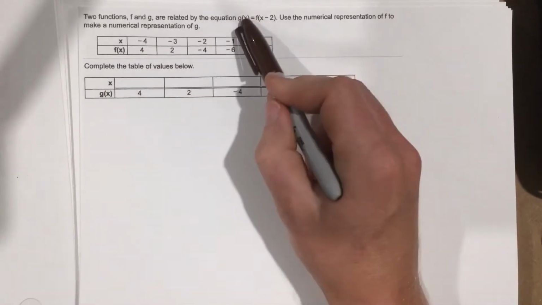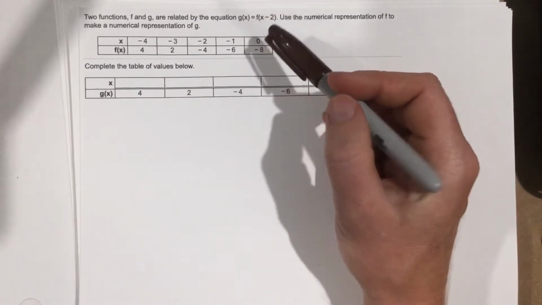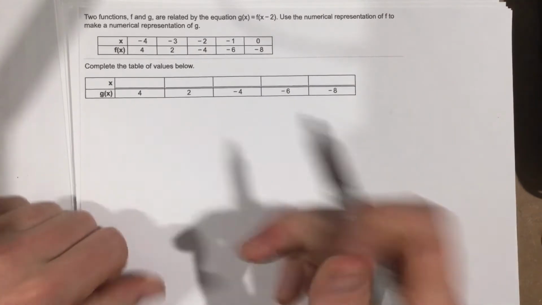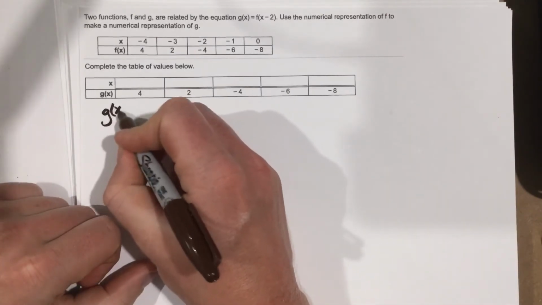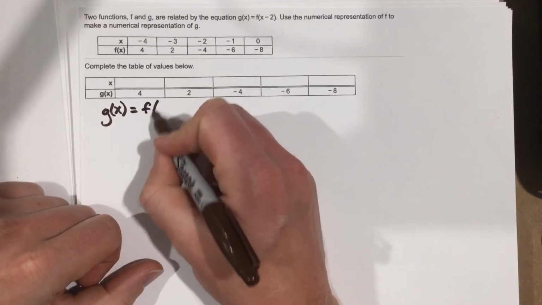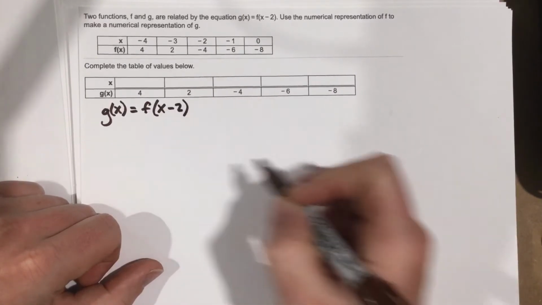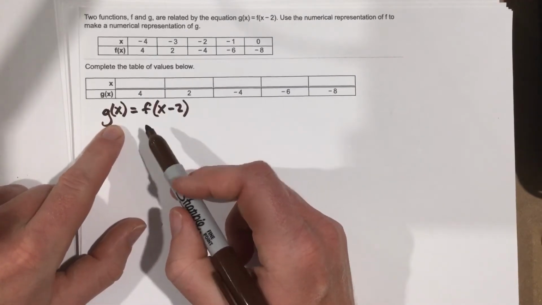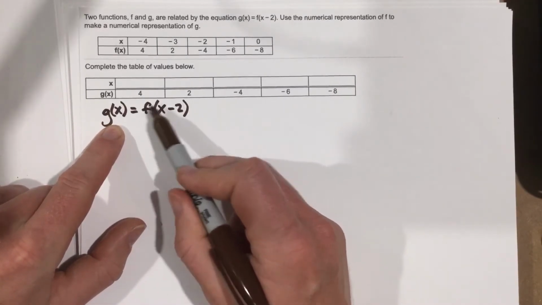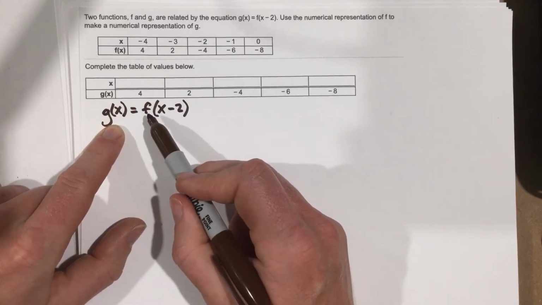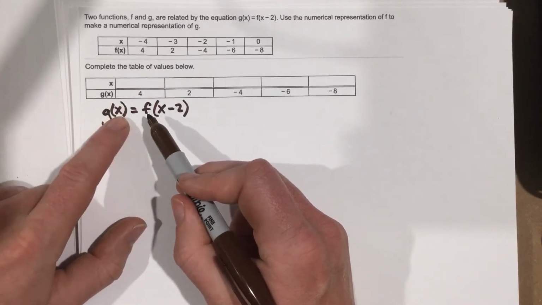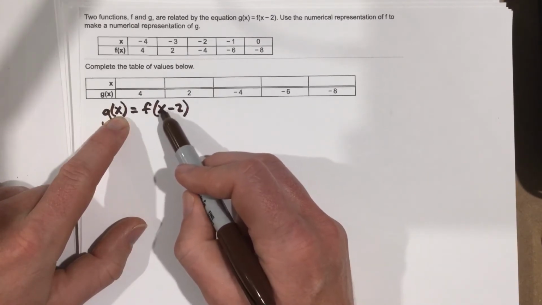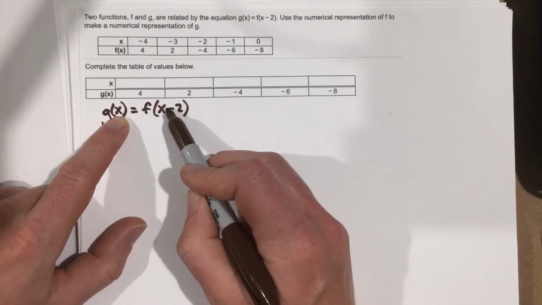Well, g of x is simply just f of x with an f of x's output. If we look at that there, we have g of x equal to f of x minus 2. So g of x's outputs are the same as f of x's outputs. The only difference is g of x's input, we take it and we put it in here and we input that minus 2 for f of x's input.